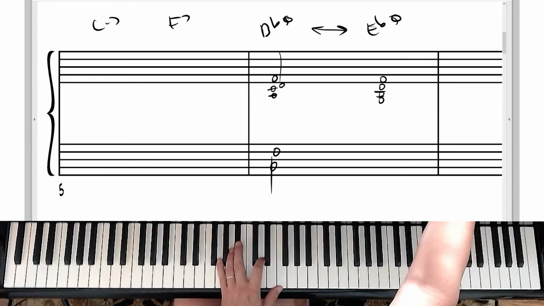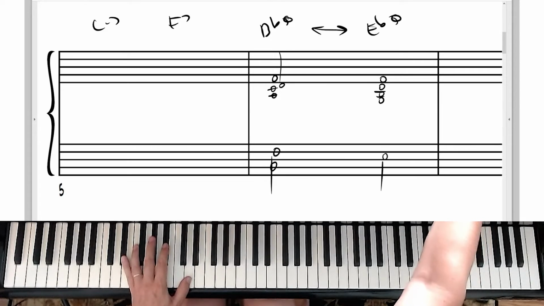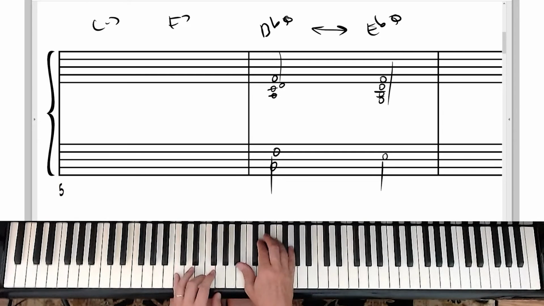So we got 3, 5, 7, and 9 of E flat, and then in the left hand, we're just going to plot down the root, just like that. So we go from here. Cool, right? And you notice my hands for those 4 chords don't move very far.